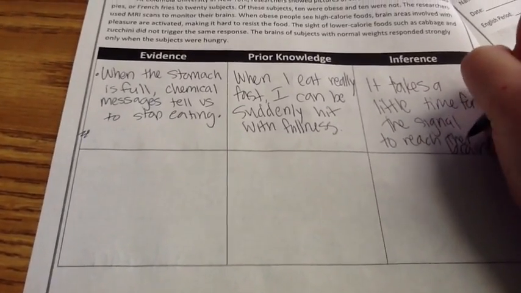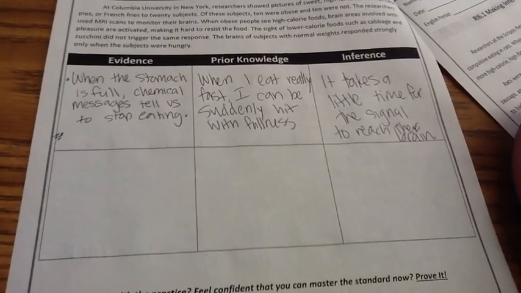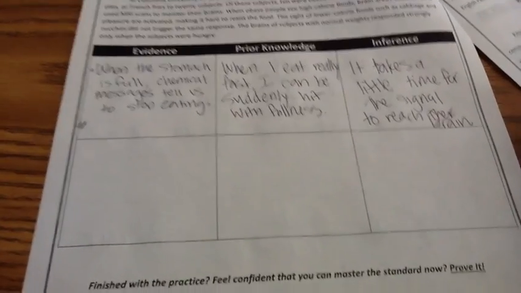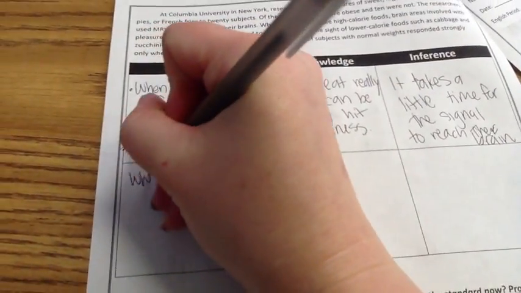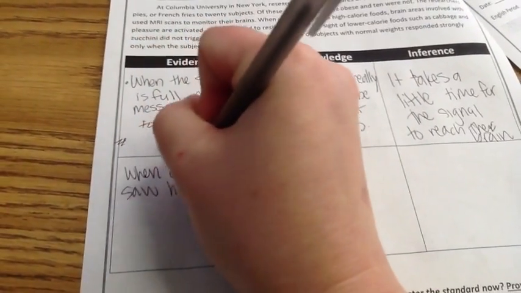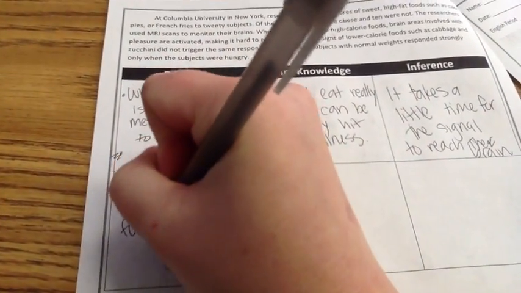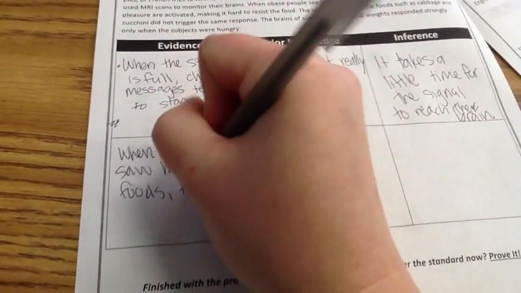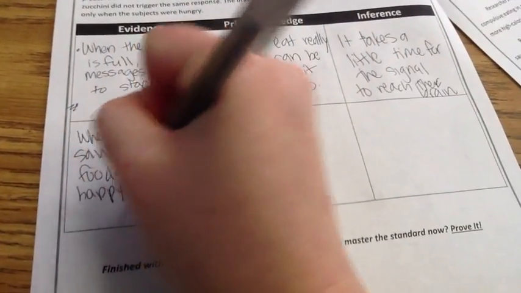Now, I'm going to make and encourage you to make another inference using another piece of evidence we found on this side. So I'm going to say that in this study, it said that when obese people saw high-calorie foods, they felt happy.